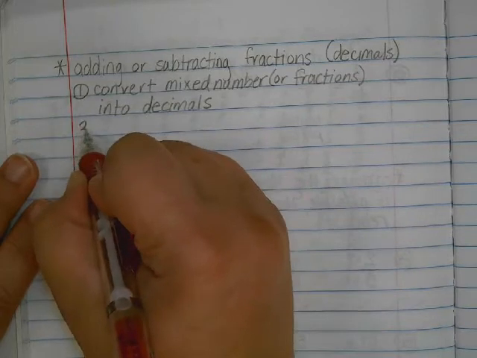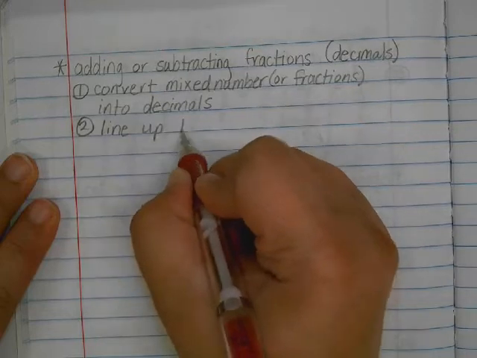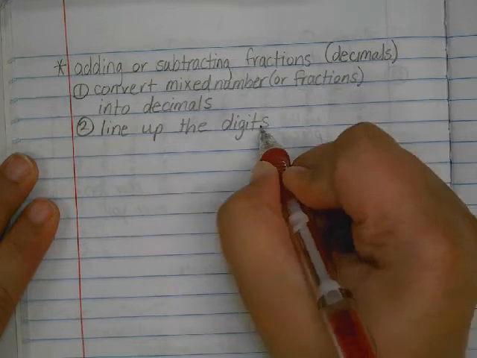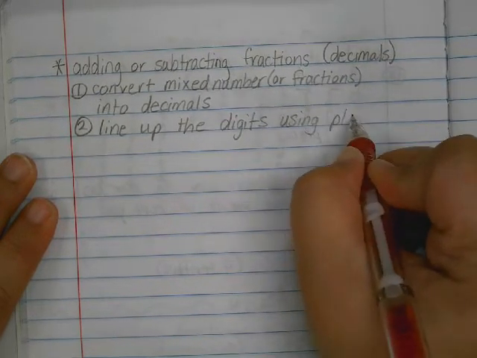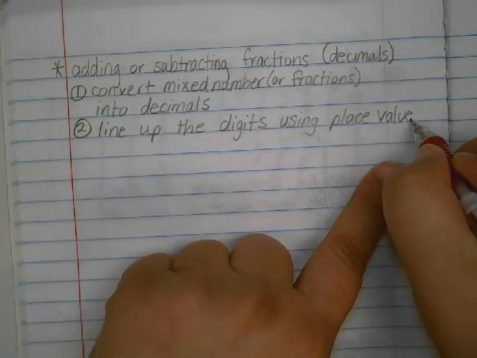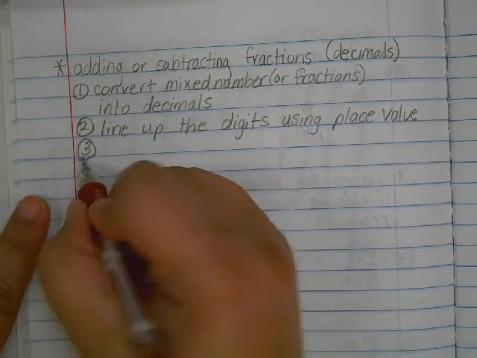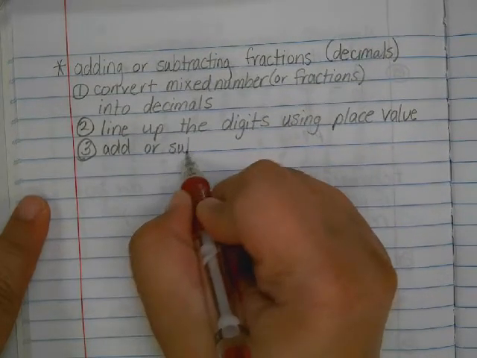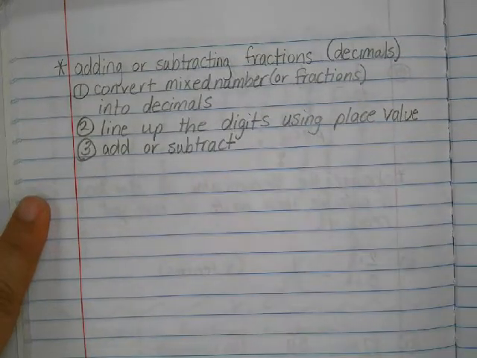Our step 2 is to line up the digits using place value. So you can refer back to that place value chart if you need to. And then finally add or subtract whatever operation they give you in the problem.